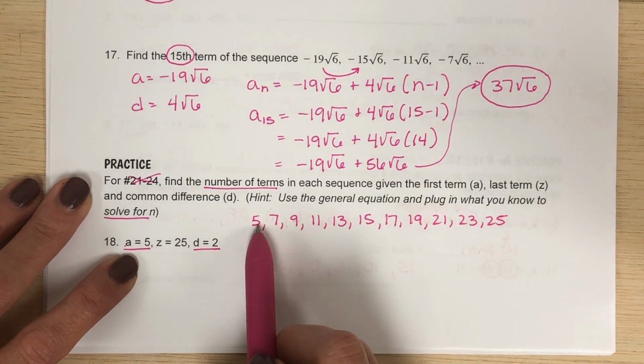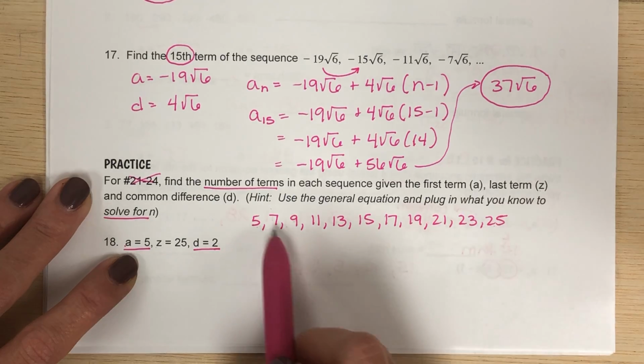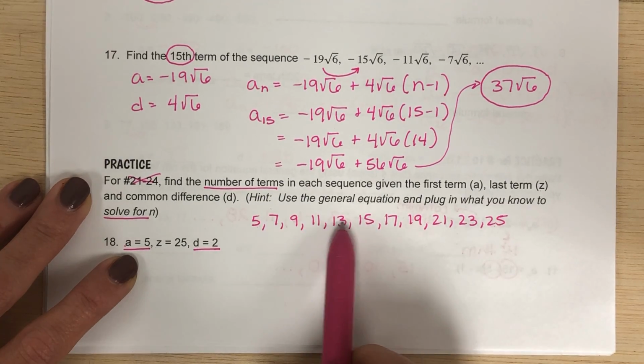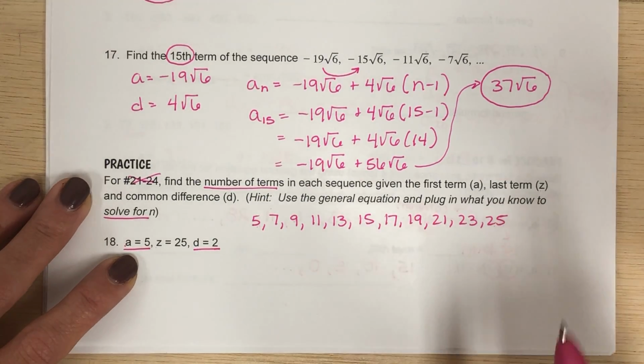Okay, so my start is 5, my end is 25, each number is being increased by 2. I want to find the number of terms in this. Well, 1, 2, 3, 4, 5, 6, 7, 8, 9, 10. There are 11 terms.